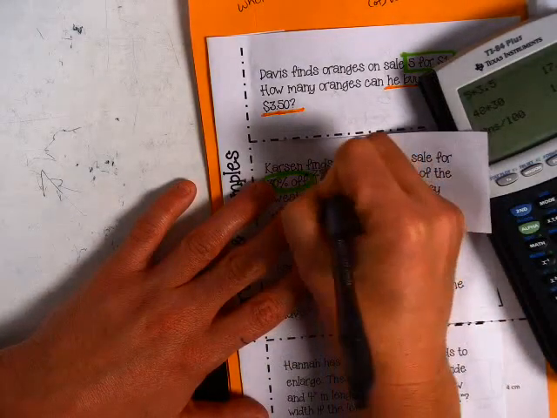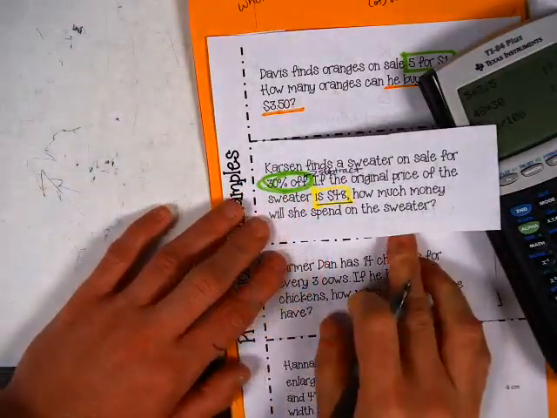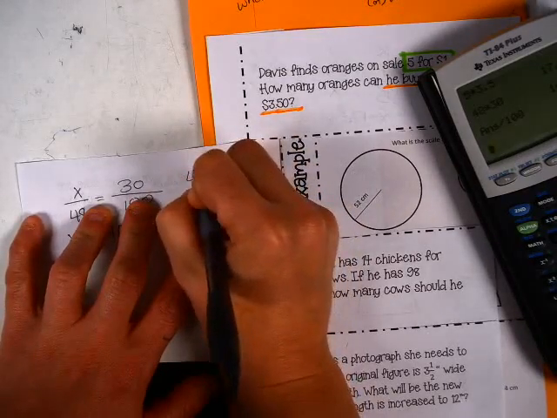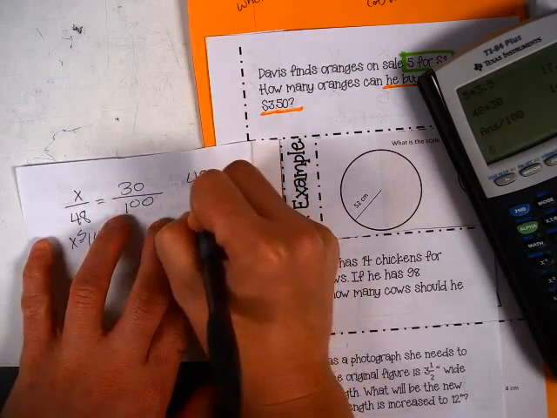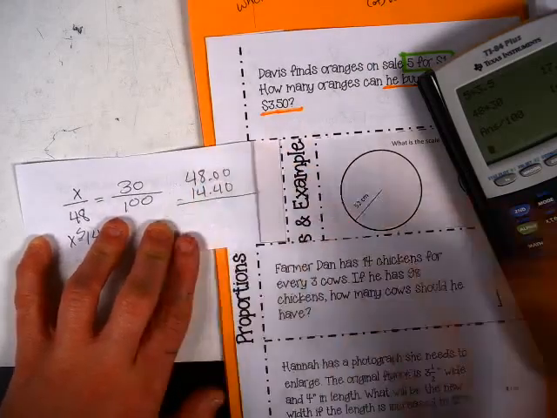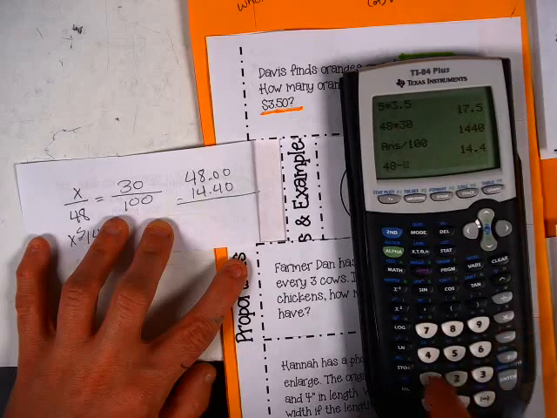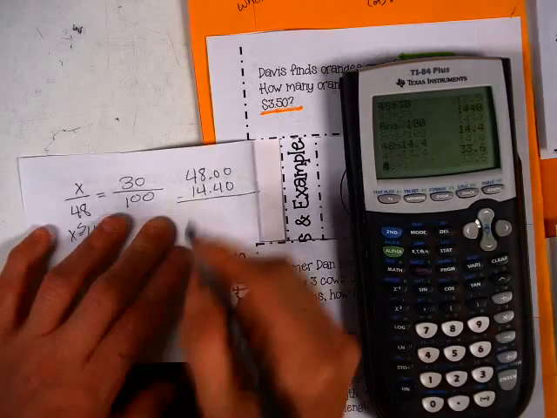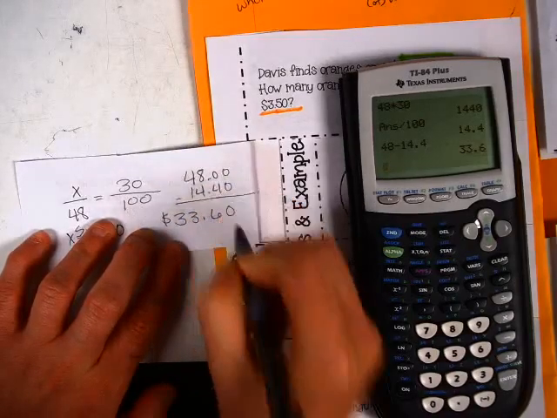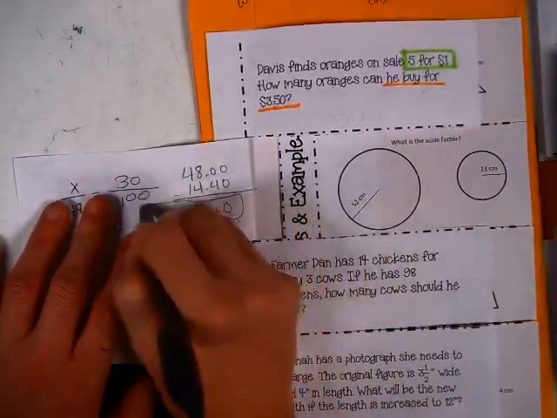You have to subtract from the original price. So the original price was $48, and you're going to have to subtract your 14.40. So 48 minus 14.40, and the price that you're going to be paying is $33.60. That is your answer.